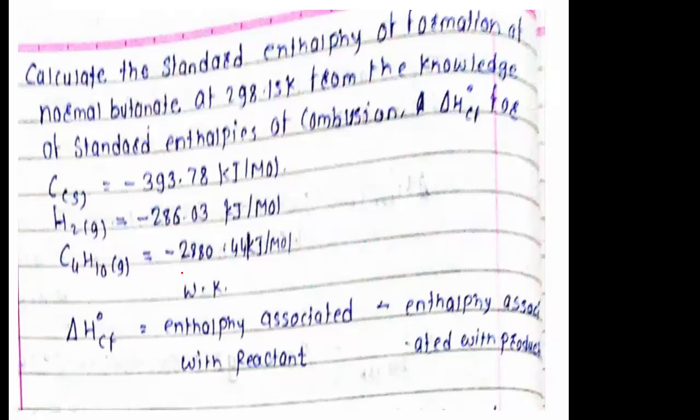Methane, ethane, propane, butane. Methane means carbon atom 1, ethane means carbon atom 2, propane means carbon atom 3, and butane means carbon atom 4. And what is the formula for these hydrocarbons? It is CnH2n+2.